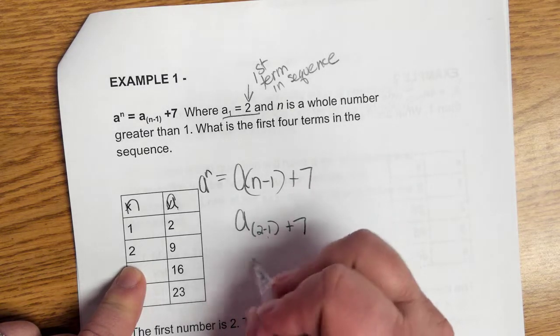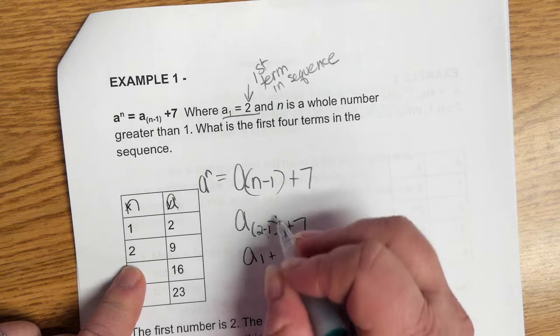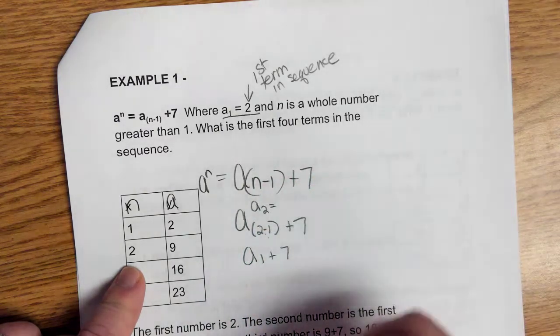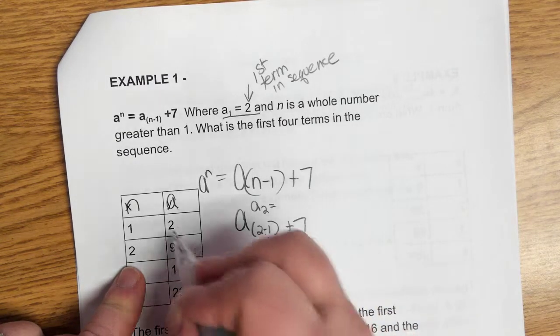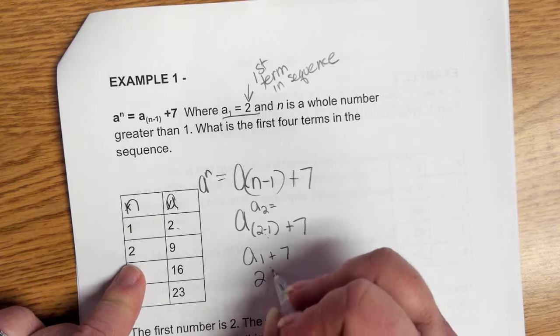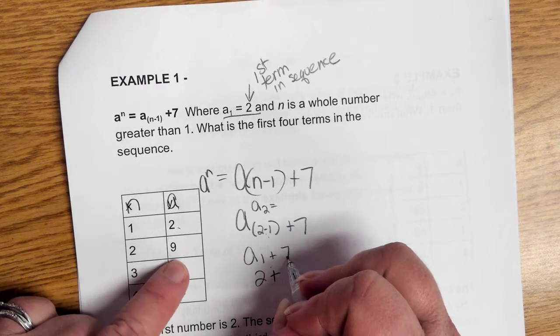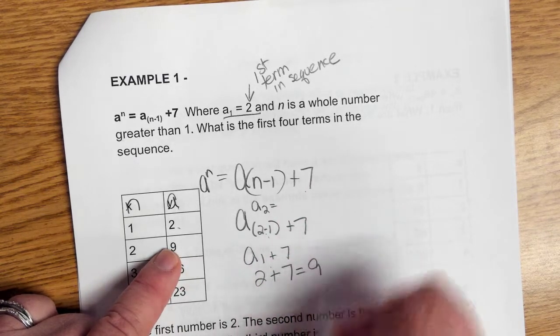For a of 2, take your first term, which is 2, and put it in your plus 7, and you would get 9.